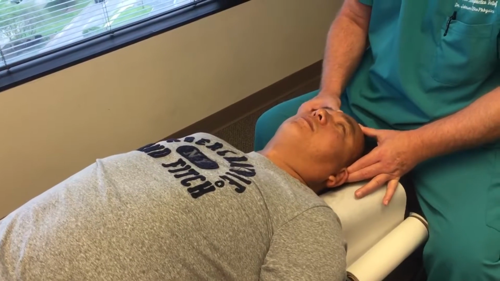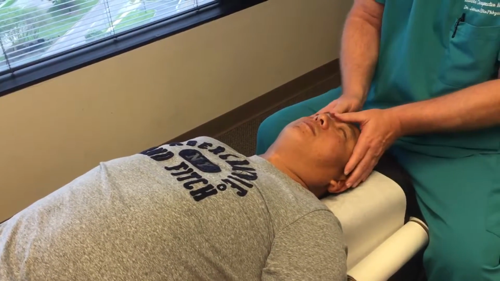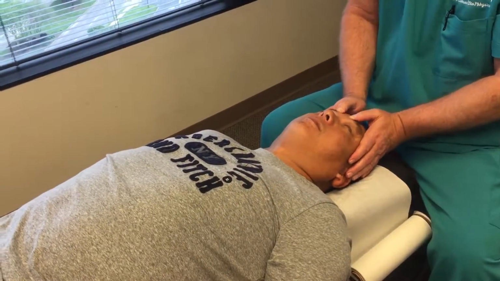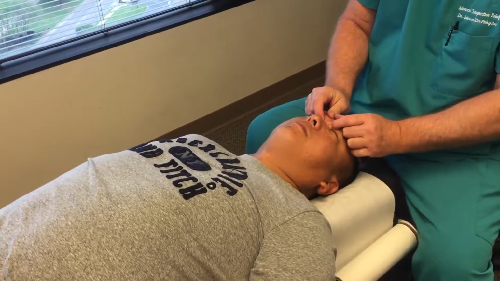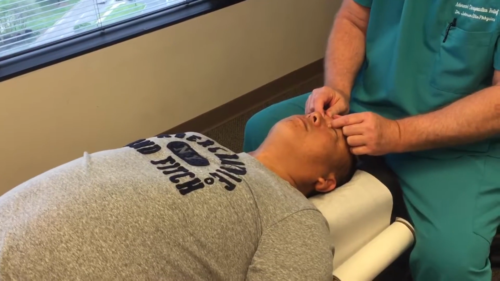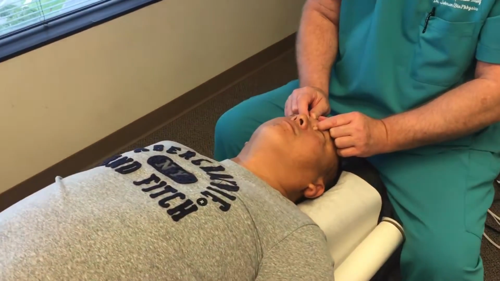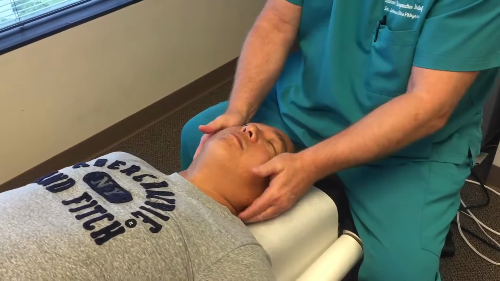Sometimes he wakes up in the middle of the night and has some breathing issues where his breathing just kind of stops and it kind of alarms him and he wakes up, so it interrupts his sleep. Now one more deep breath through your nose. Excellent. Okay, you can relax.